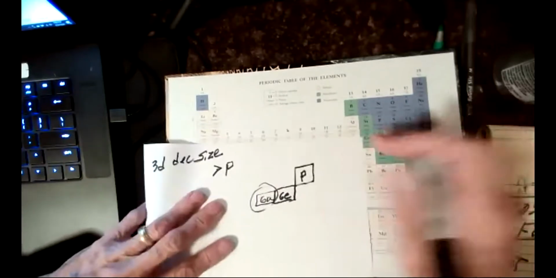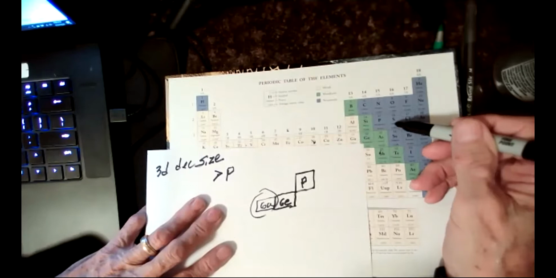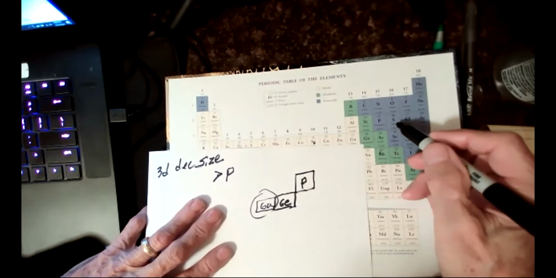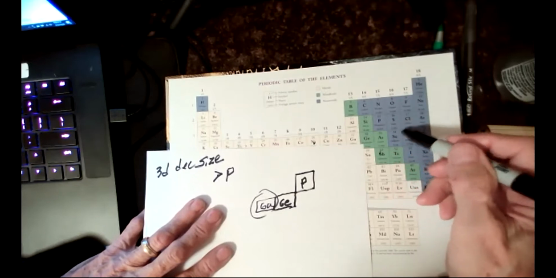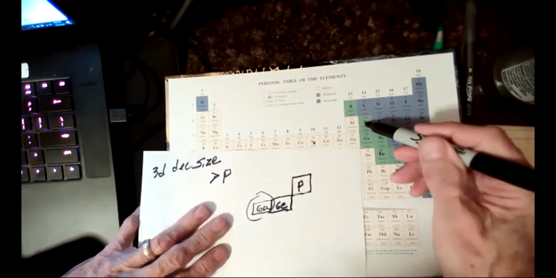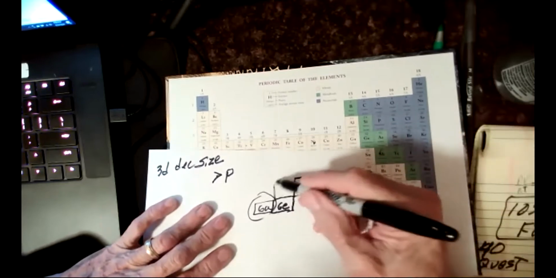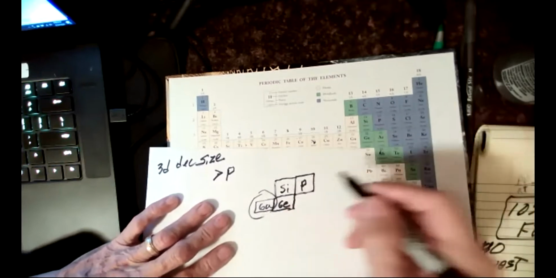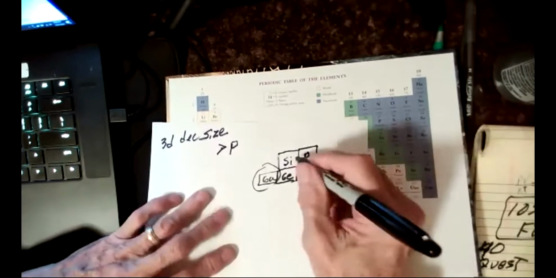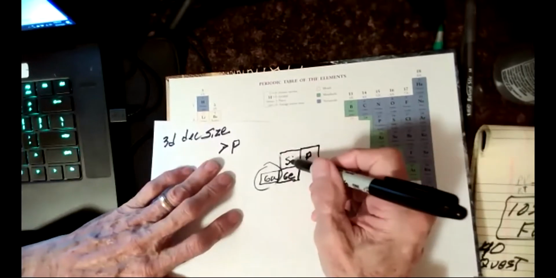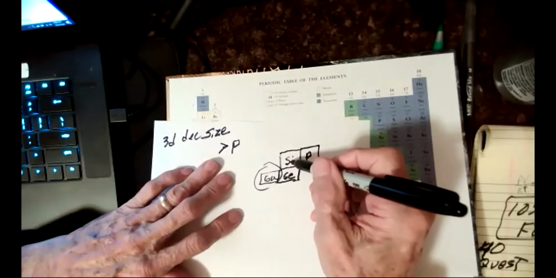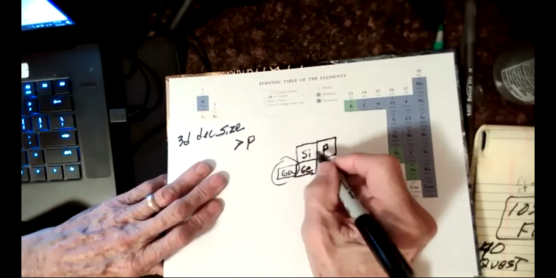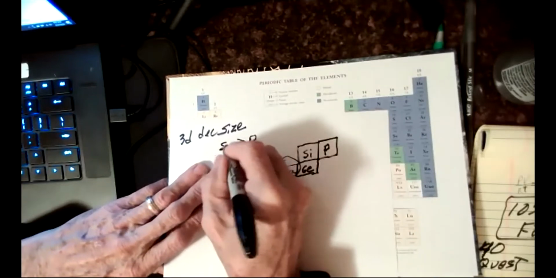And let's see, where's silicon relative to these? Sulfur. Okay, silicon's right. No, phosphorus. Silicon is right there, right here. Next door. There we go. Okay, now we're good. The silicon is going to be the next one, really. So I can go ahead and put that in because both of these are smaller, but this one's bigger than that one. So this is going to be silicon.